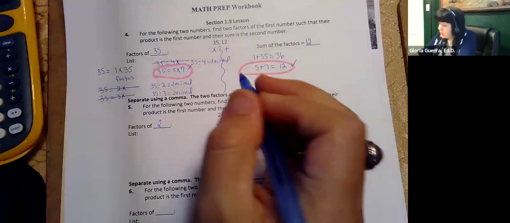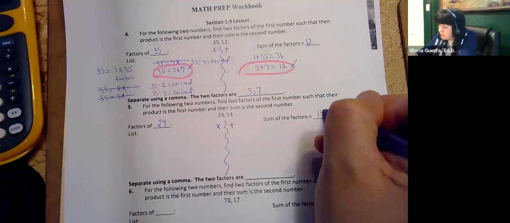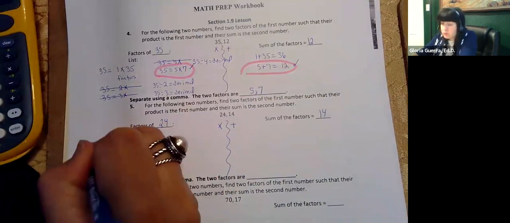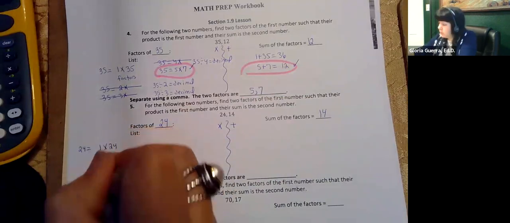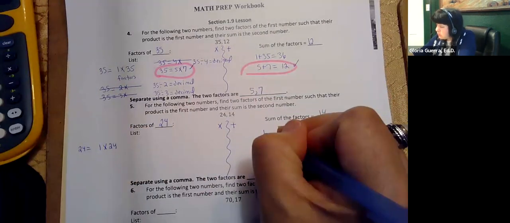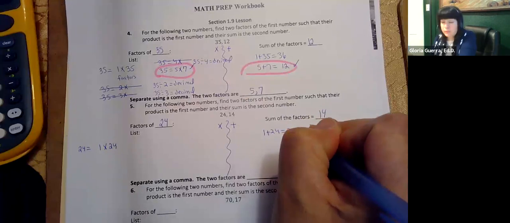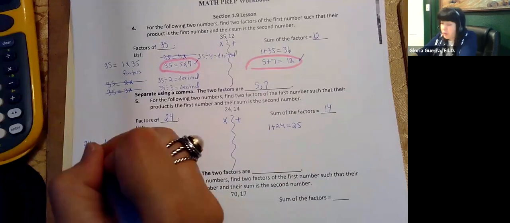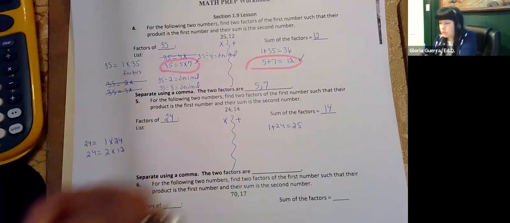Okay. So if I start with the obvious, 24 is equal to 1 times 24. And I try to add them. 1 plus 24, it's too much. It gives me 25. If I try 2 times 12, right? 2 times 12 is 24.